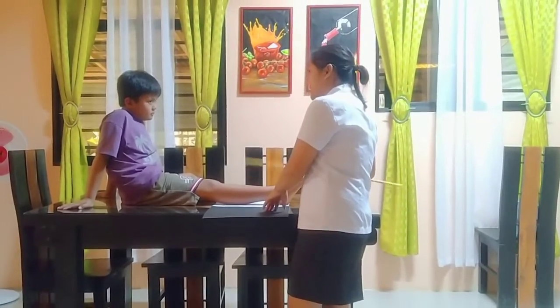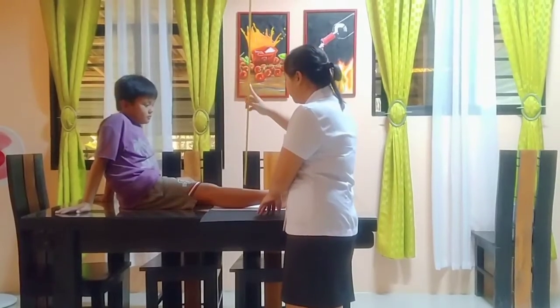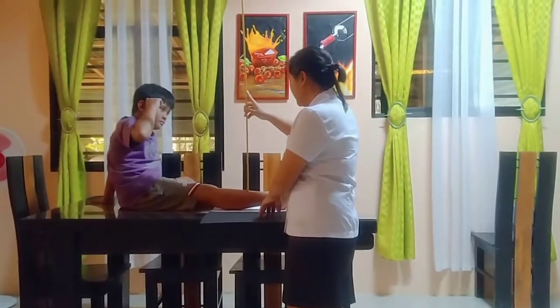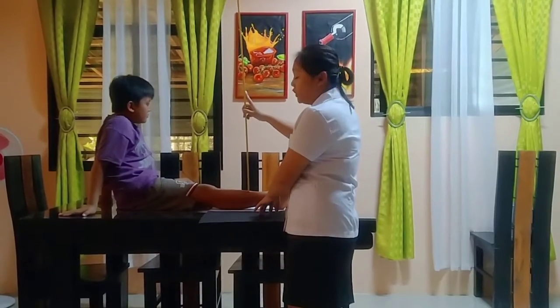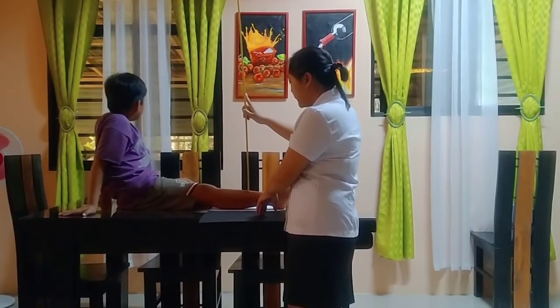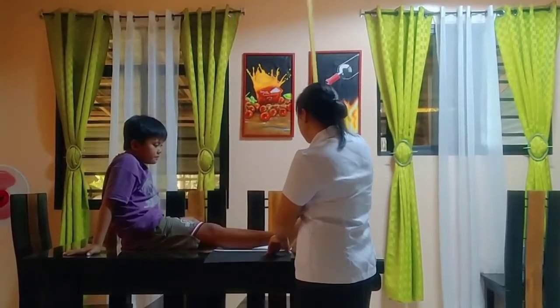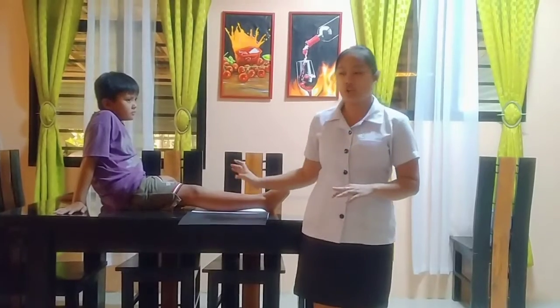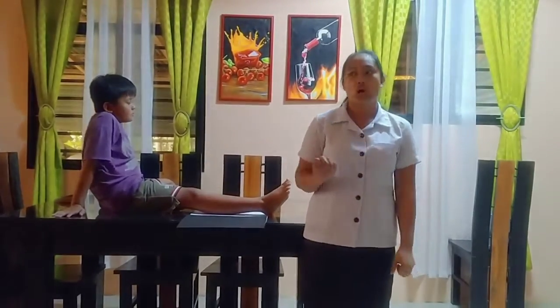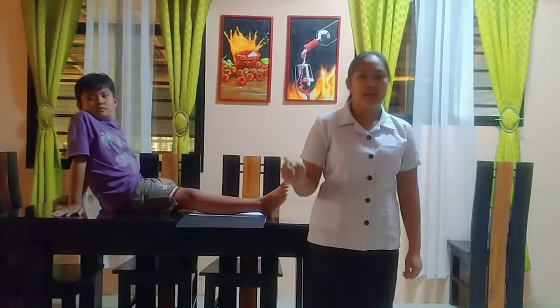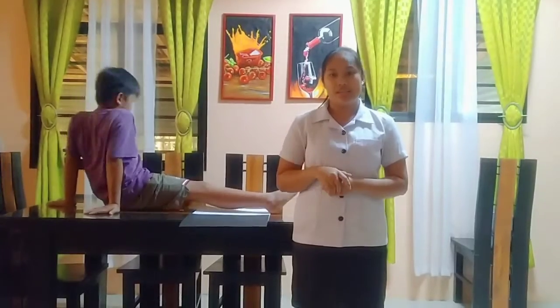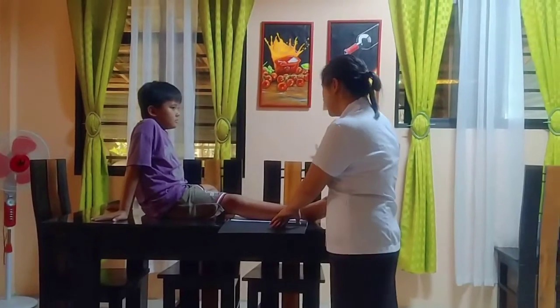Now, the central ray will be perpendicularly directed at the midpoint of the IR. So, yan po. Okay. Next, this projection shows the distal part, tibia and fibula, and also the interosseous space proximal to the tarsal bone.